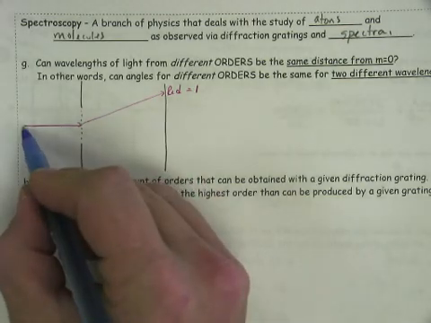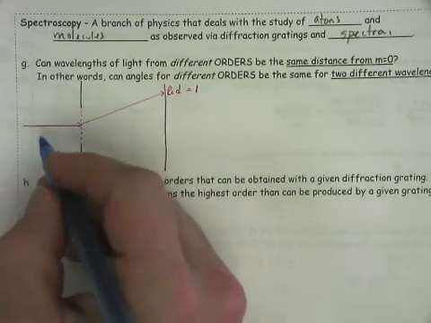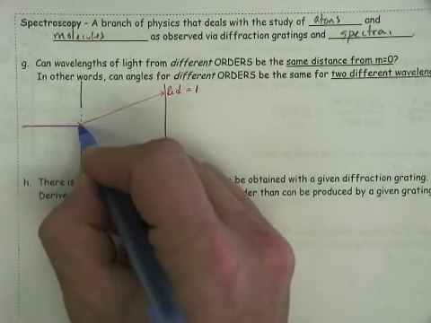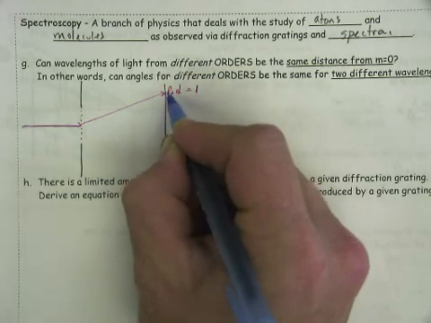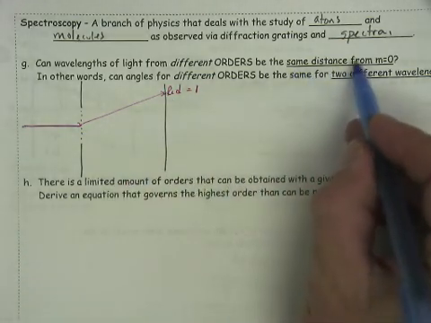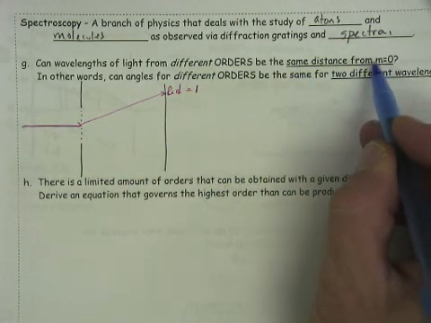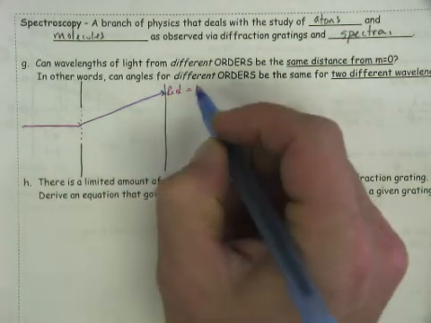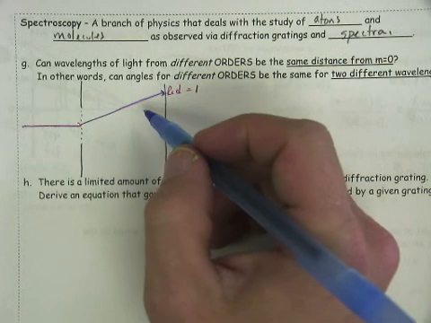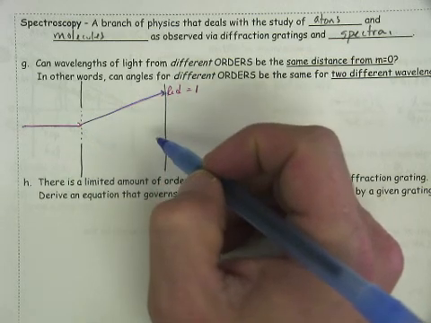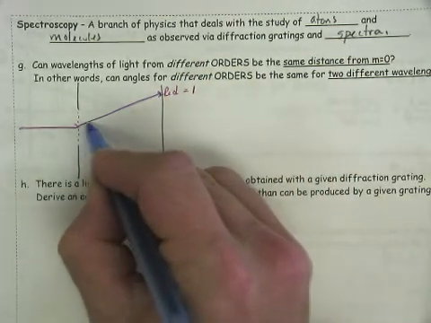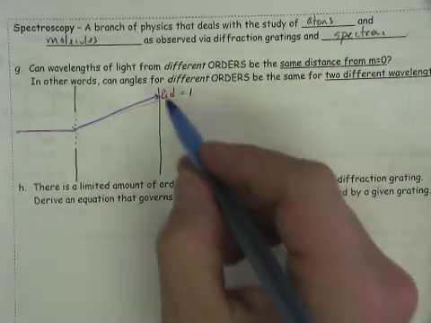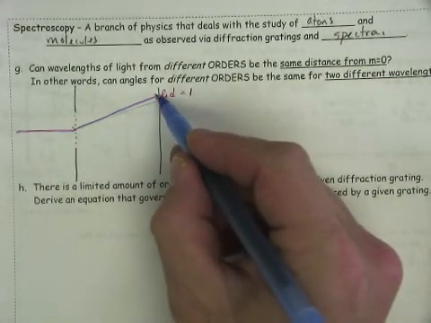Instead of red light, I'm going to shine blue light through. Well, if I want that blue light to hit at the same spot, same distance from m equals 0, if I want the blue light to make that same path, it's not naturally going to do that from the same order. Blue light, we just did this, is going to fall a little bit below that red light. We did that in a previous question. So how can we get that blue light to fall right on there?